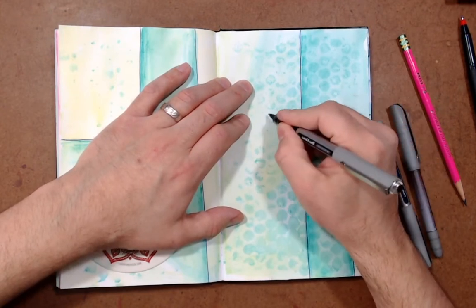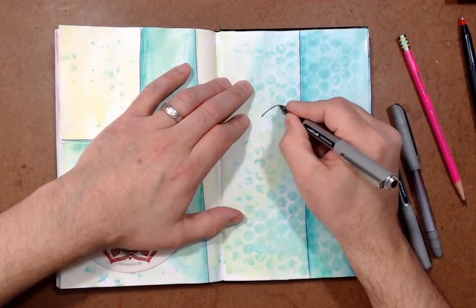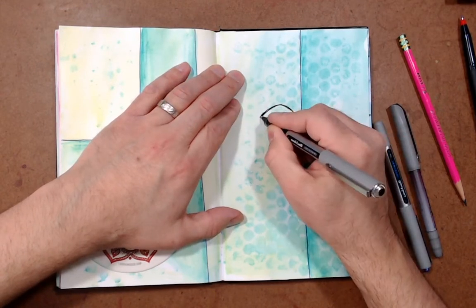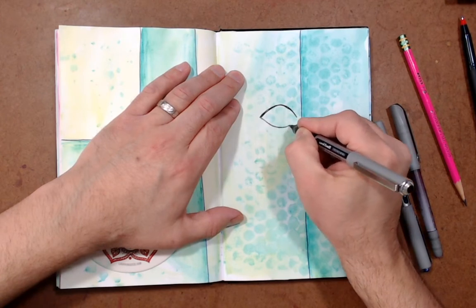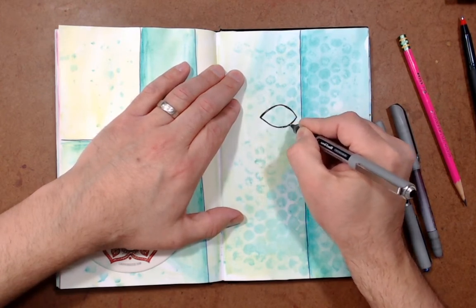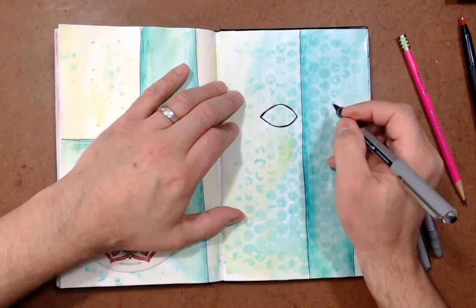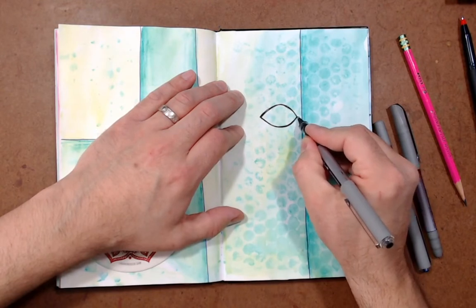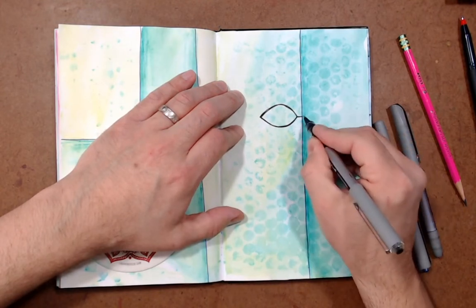So what I do is I start off with the eye, and I just do that classic football shape. But I'm not trying to draw it realistically. I'm stylizing it, so I'm simplifying the way I do it. So a little football shape. And then I connect this eye, and I want another eye over here.